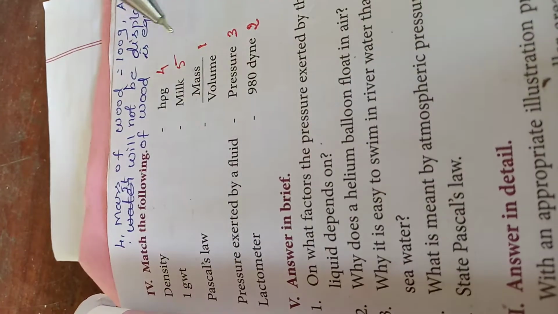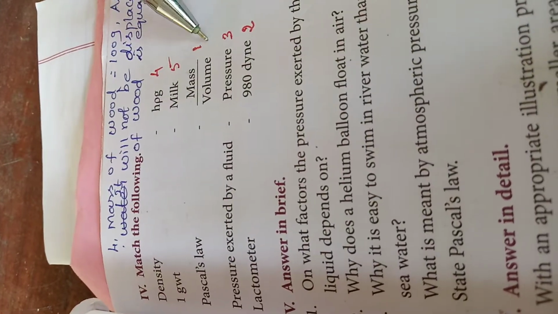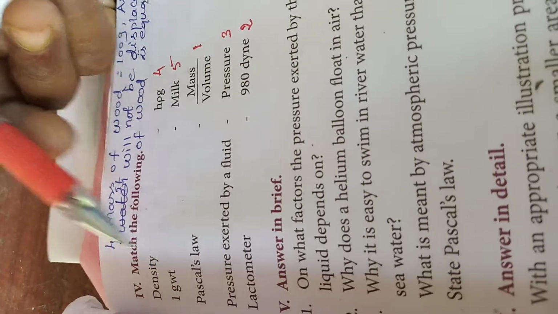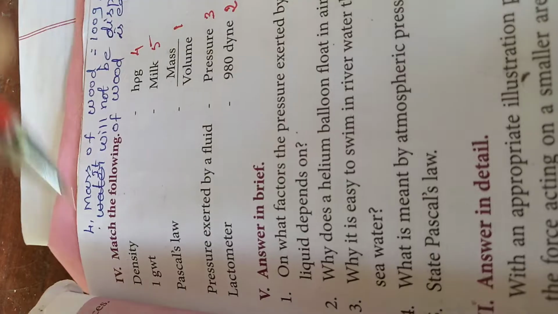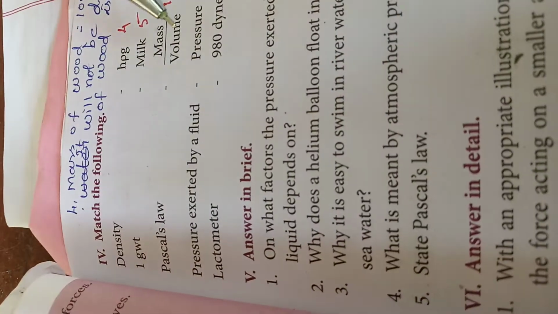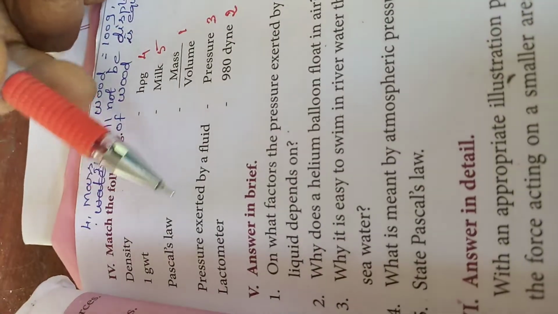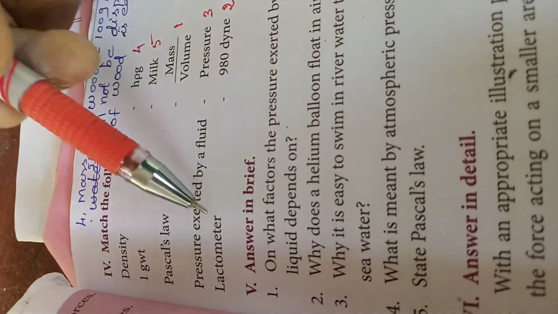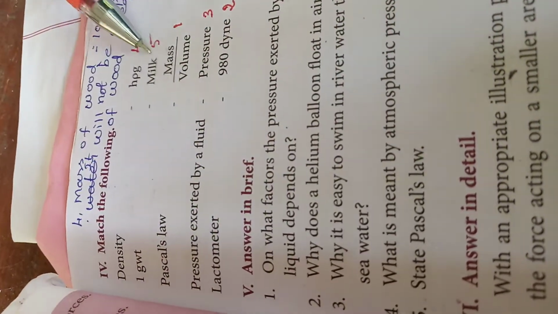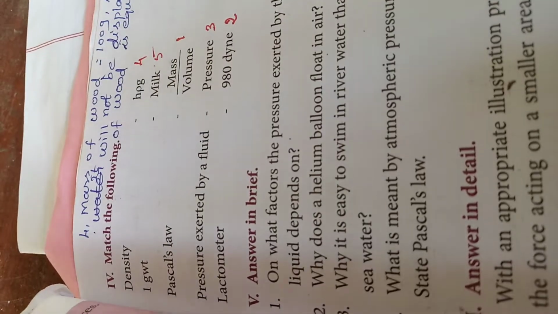Next, Roman numeral 4, match the following. Density, first one, mass divided by volume. 1 gram weight, the answer is 980 dyne. Pascal's law, the answer is pressure. Pressure exerted by a liquid, h rho g. Lactometer, milk. So match the following is done.